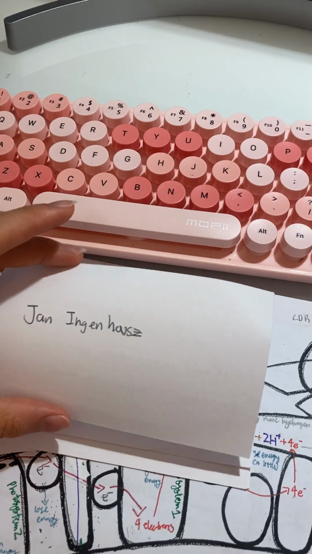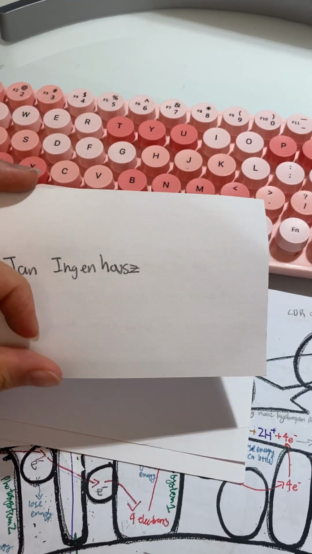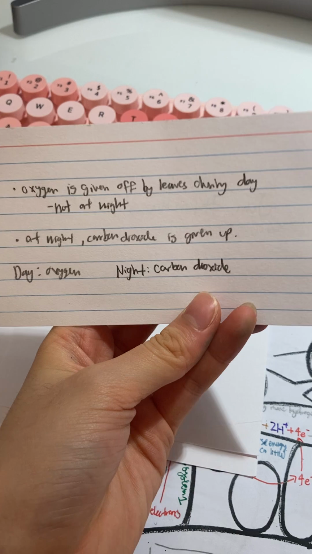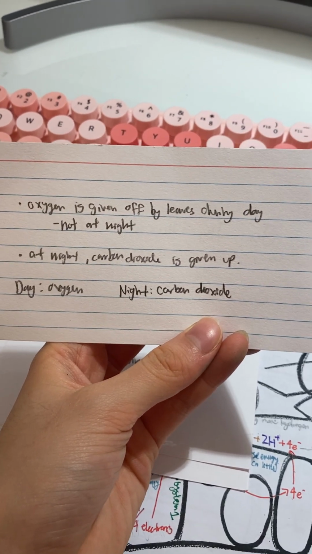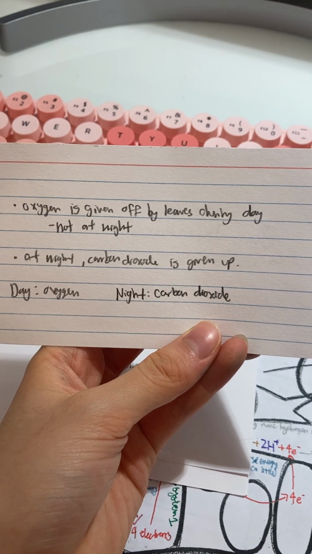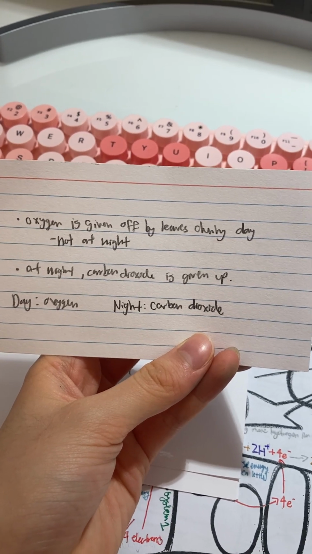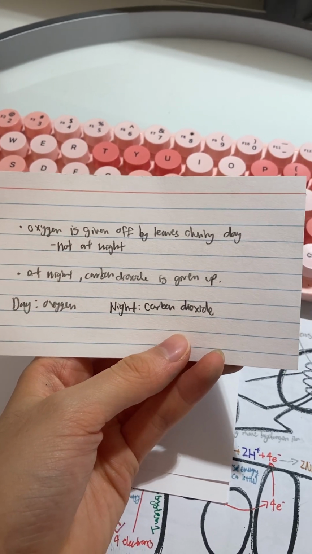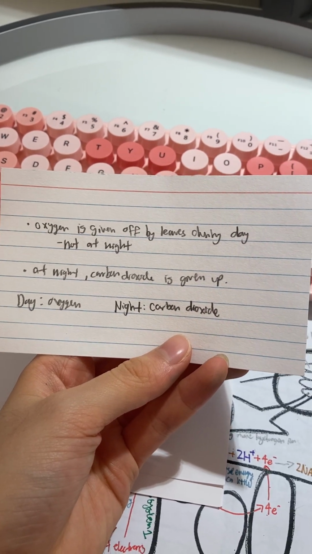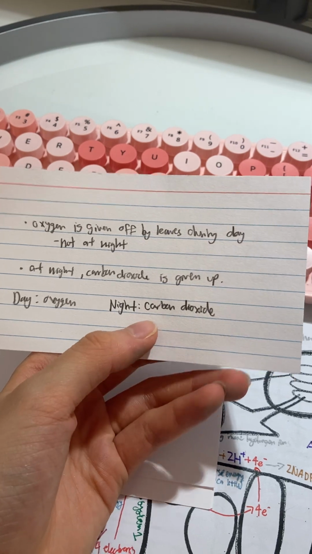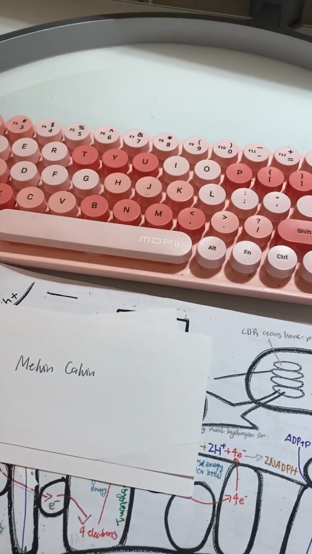Our next scientist is Jan Ingenhousz, and basically what he noticed was that oxygen was only given off by leaves during the day and not during the night. And at night, carbon dioxide was given off. So basically, he was the one that noticed that oxygen is given off during the day and carbon dioxide is given off during the night.